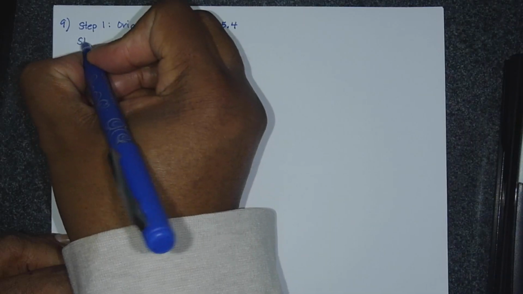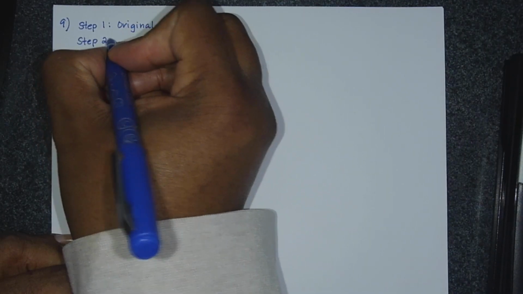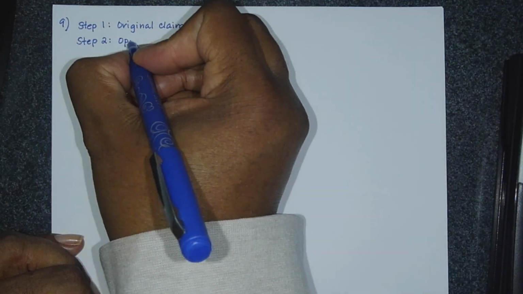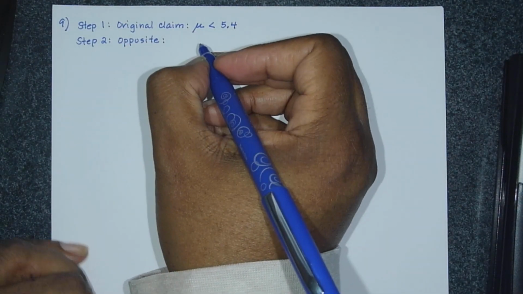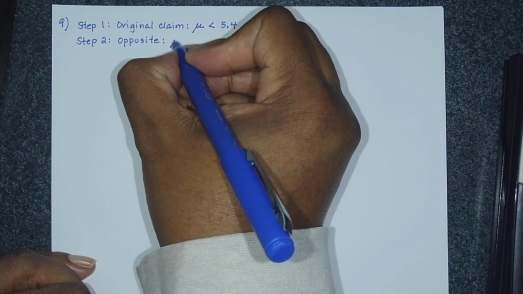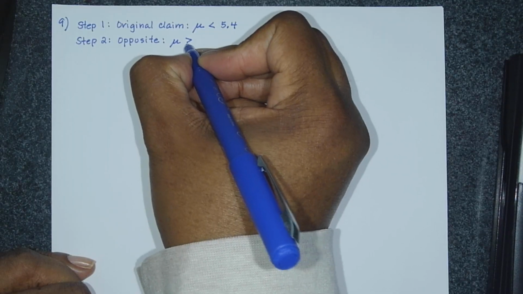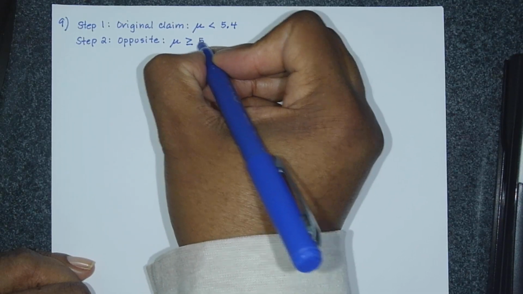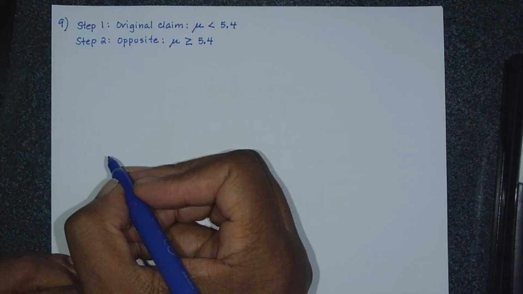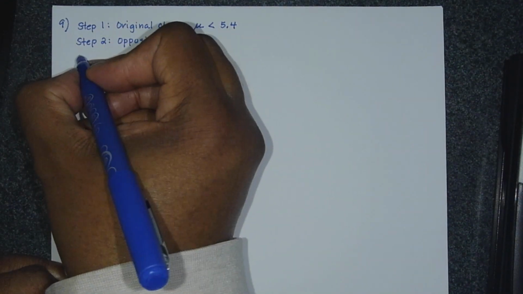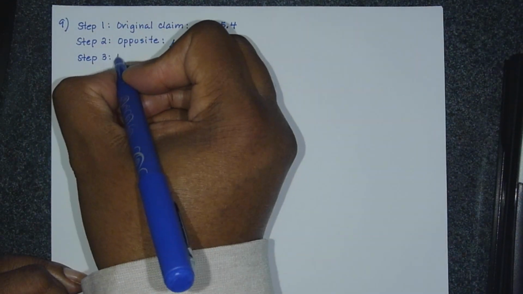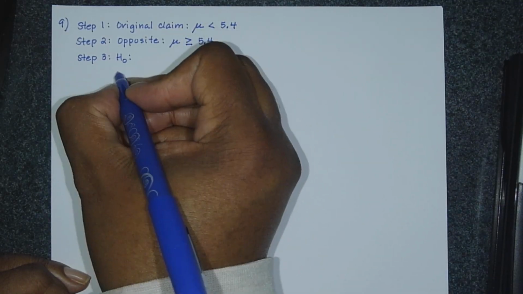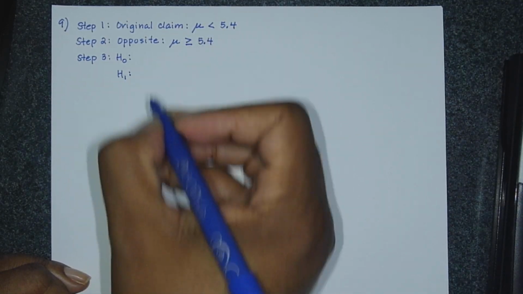And then step number 2 is the opposite of the original claim. What would be the opposite of less than? Greater than or equal to 5.4. And then step number 3 is writing the null and the alternative hypothesis here.